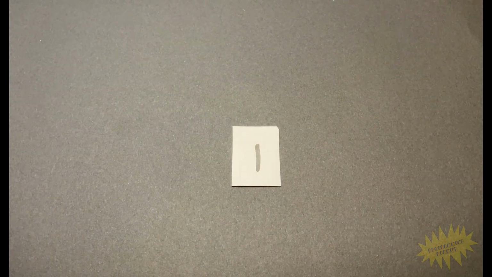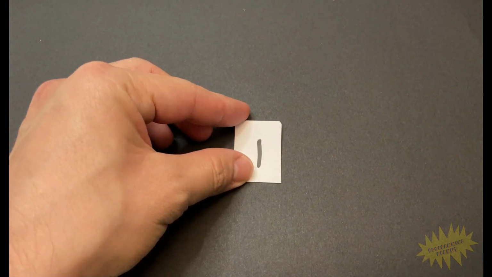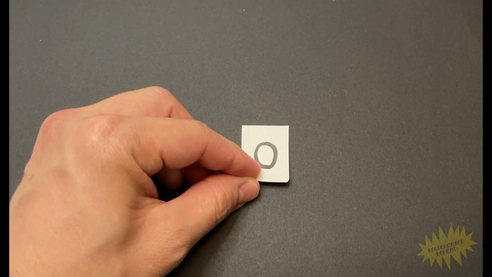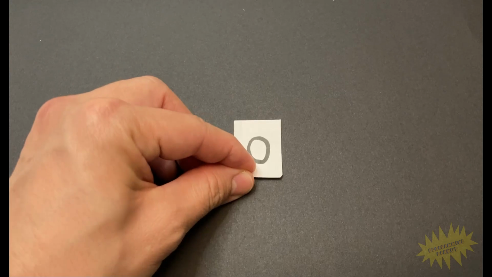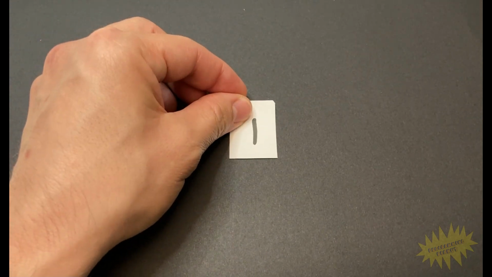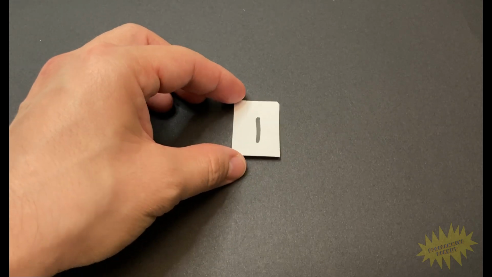Think of it just like a switch. It could either be on or off, or you could also see it as 0 or 1. Okay? It's going to have one of two states: either 0 or 1, or off or on.